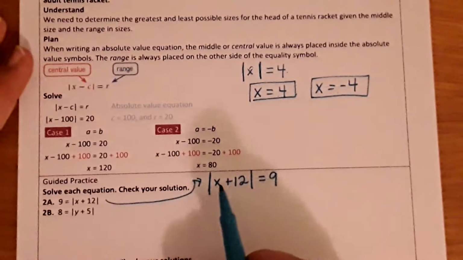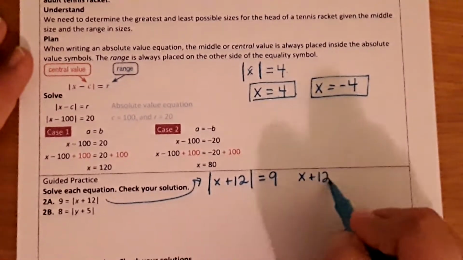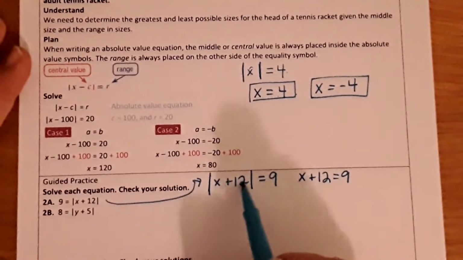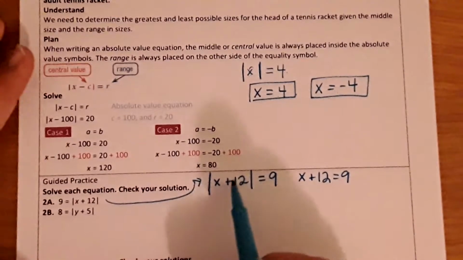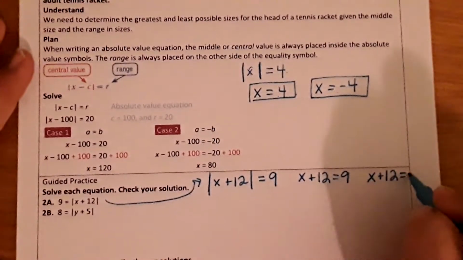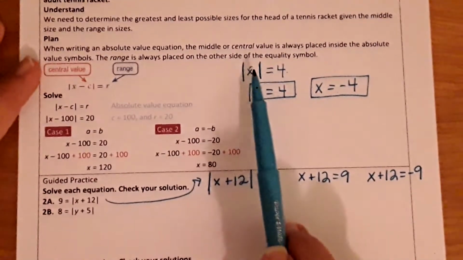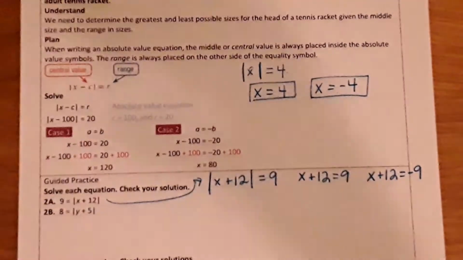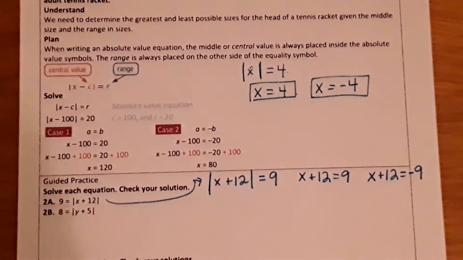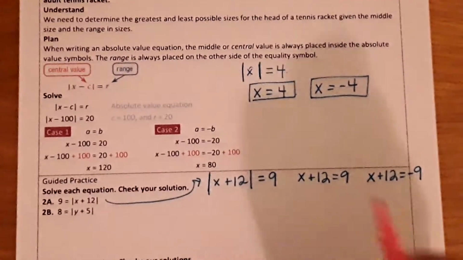So I'm going to separate this. X plus 12 equals 9, so the original one. But remember, inside, it's not x. It's inside could be negative 9, so we're going to say that x plus 12 could equal a negative 9 as well. Remember, you guys, the inside could either be positive or negative. It's not just x. So now what we're going to do is we're going to solve two equations. You guys, you only solve two equations for absolute value.